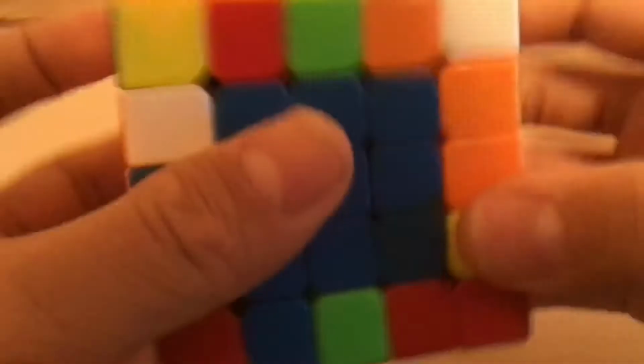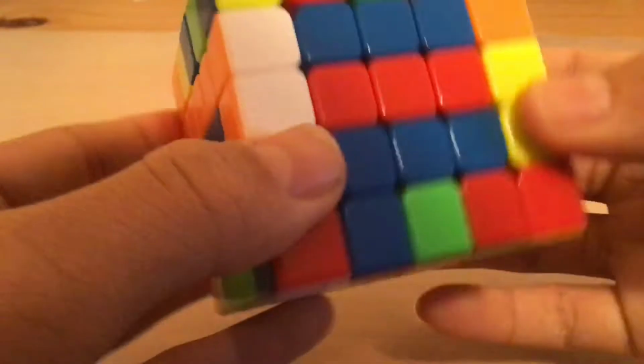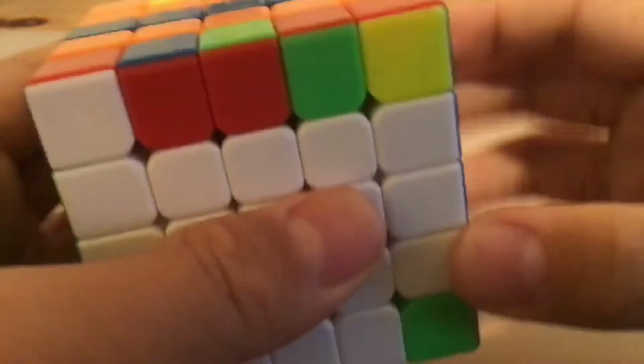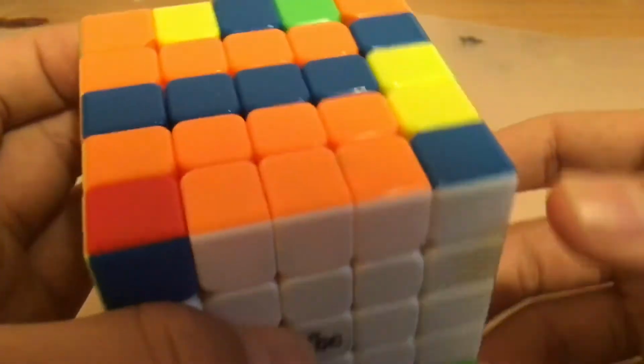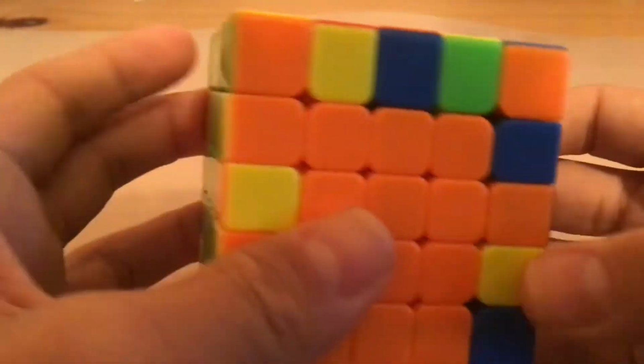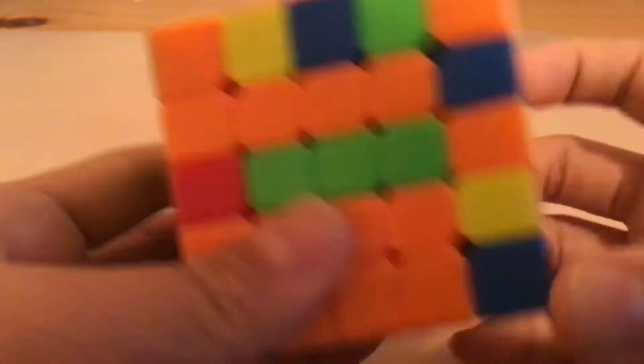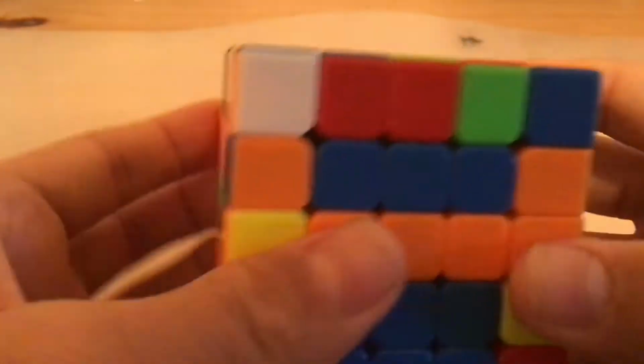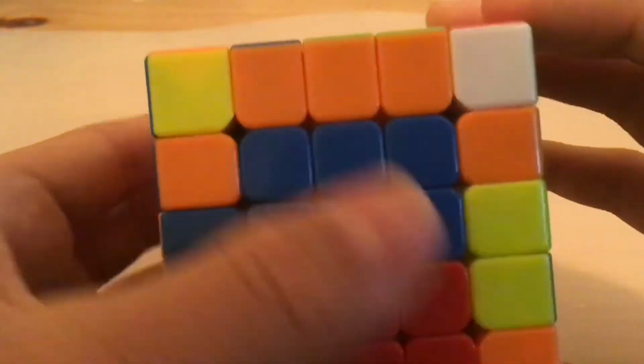It's here. So pair it up like that. And then do this to put it in. And then just restore the centers. Actually, you don't need to restore the centers, but it will be nice. So I'm gonna do that.